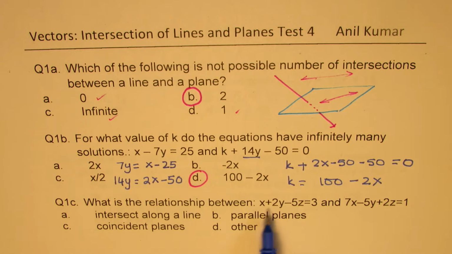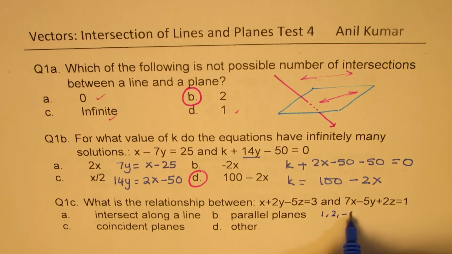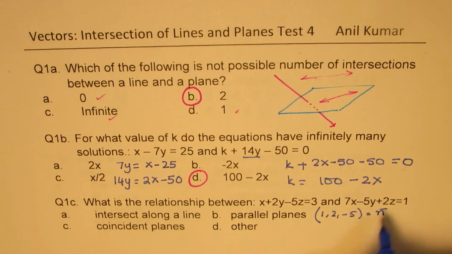Let's write down the normals of these 2 planes, which is 1, 2 and minus 5, correct? So that is one normal. The other normal here is 7, minus 5 and 2, right?